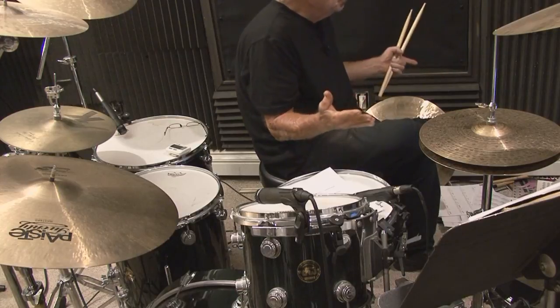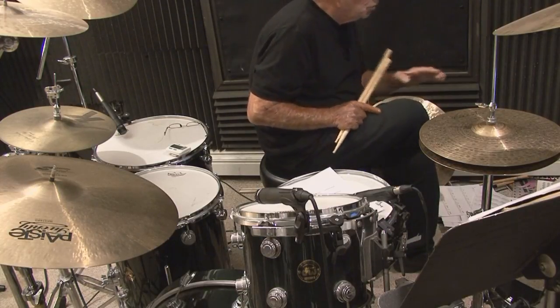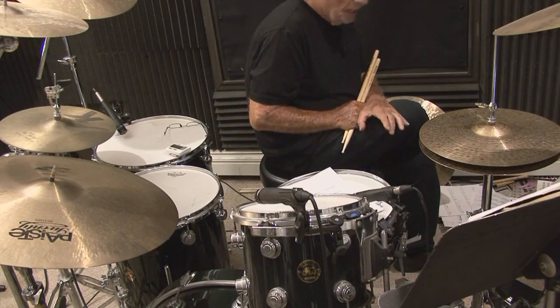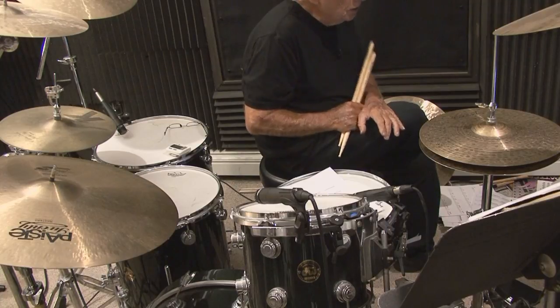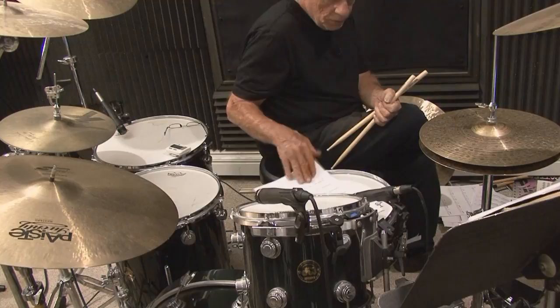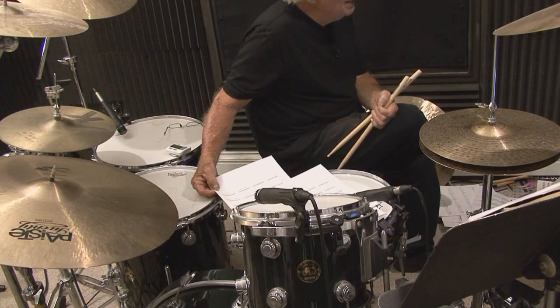All right, the first line is one surface. You're playing it on one surface. You're using that sticking pattern, and that sticking pattern is starting on the 1. Now, the next one, if you go back to the first page, you're going to get it starting on the E.